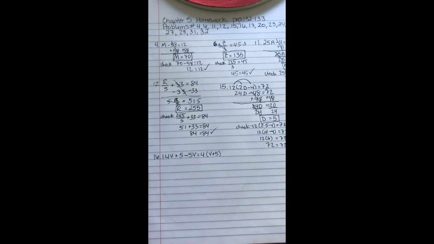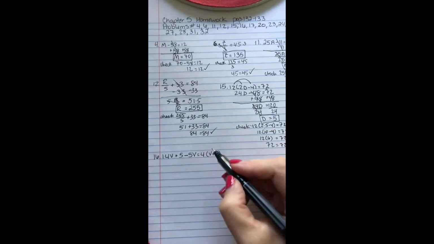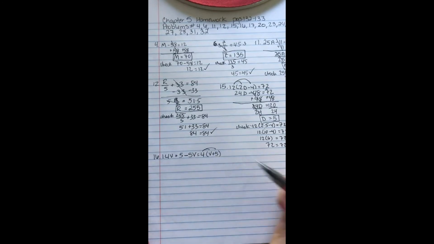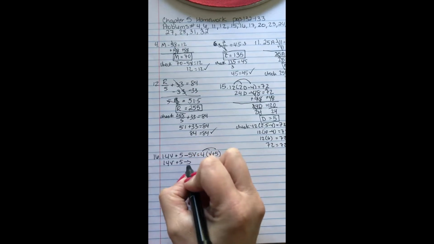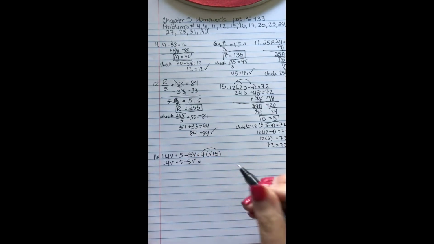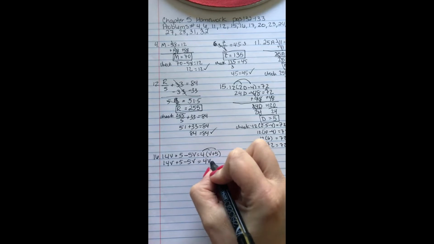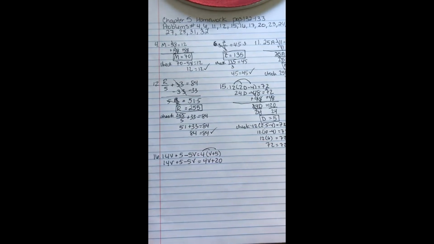All right, we have a couple things to do here. We need to combine like terms, and we also need to deal with the parentheses. So we're going to do the parentheses first. Everything else stays the same on this side. And this becomes 4v plus 20.